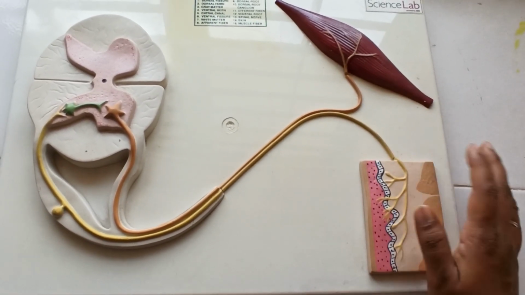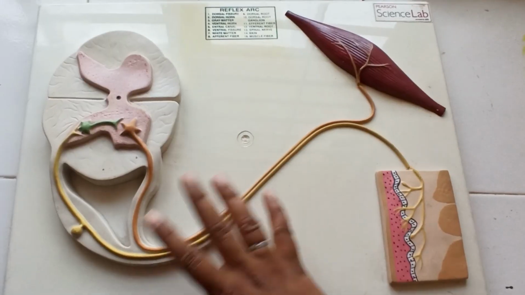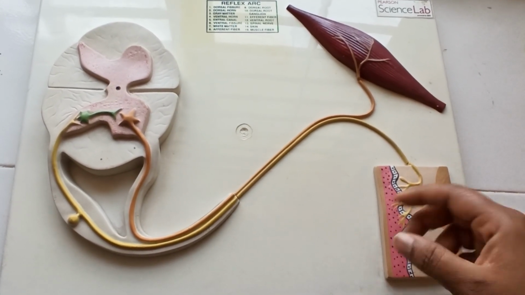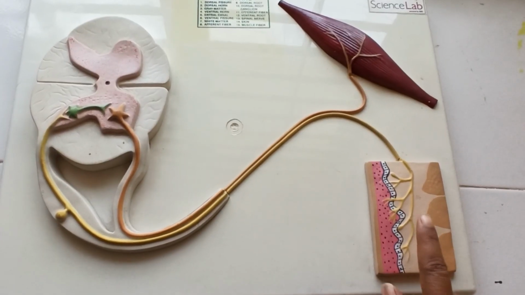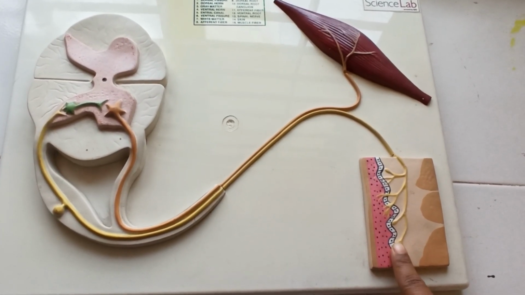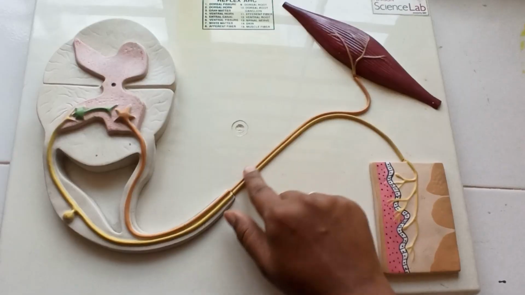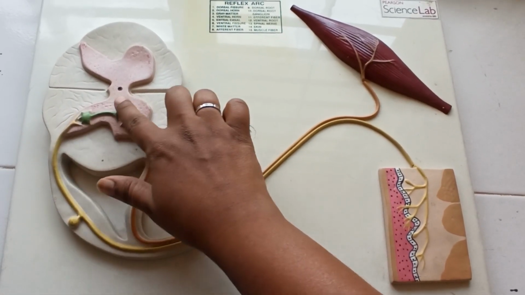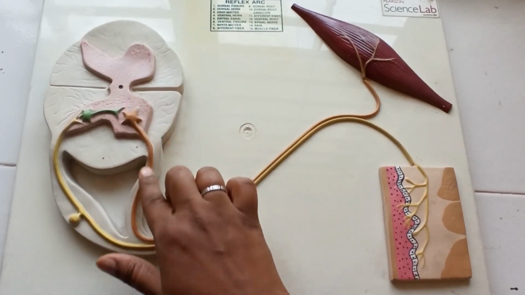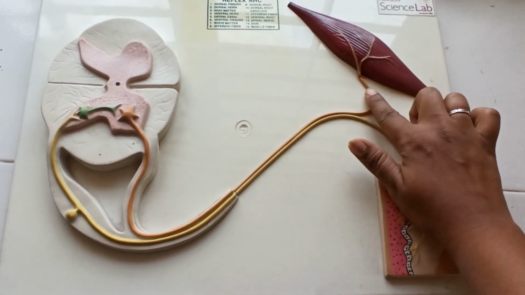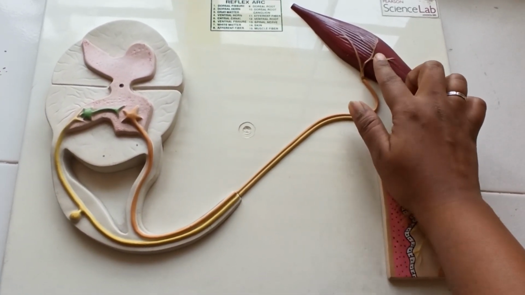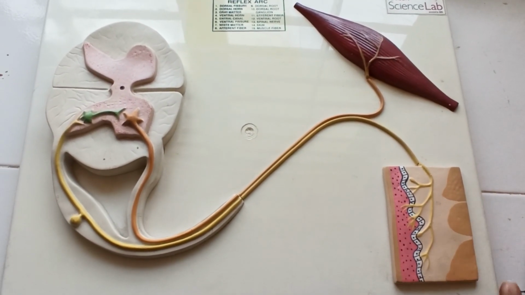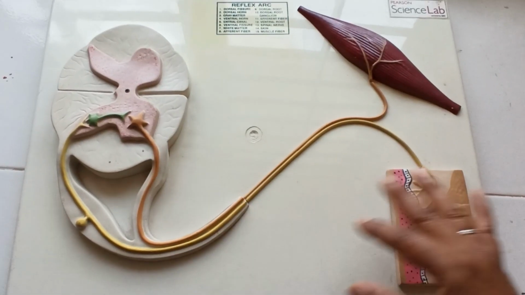Now, in the examination it is very important. The reflex arc is very important for class 10. So how can you make it very simple? Firstly, the stimulus is received by the receptor, then it goes through the sensory neuron to the spinal cord. From the spinal cord the response is generated, it goes through the motor neuron, and from the motor neuron it goes to the effector and then your response is generated, right. So this is about reflex action or reflex arc in general.